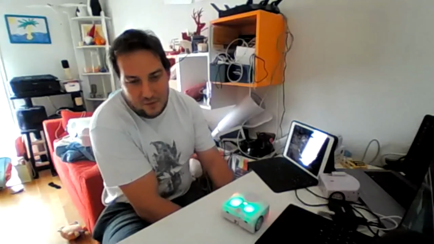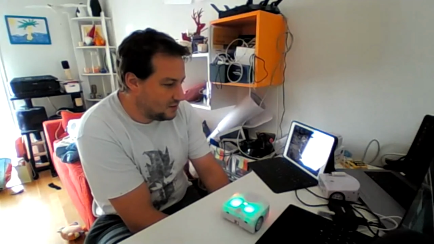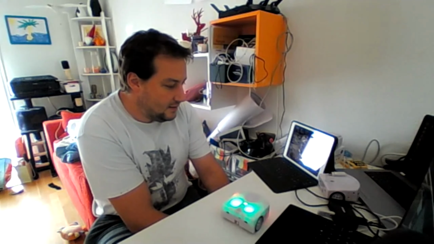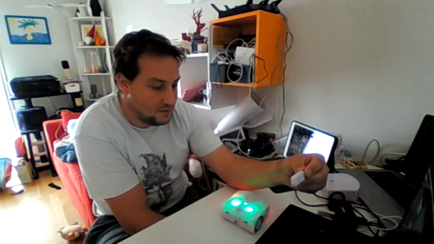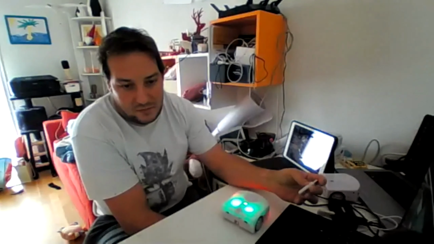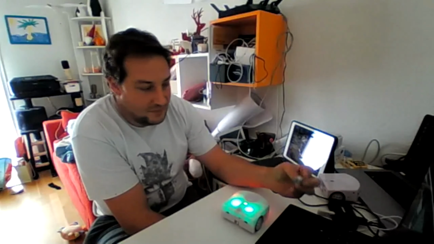Okay, so Thymio has no Bluetooth for historical and technical reasons. So in the past, we chose another way of communication through wireless. It's a protocol that is called Zigbee. It's a kind of Zigbee, but we made our own dongles that let Thymio communicate to a computer through a USB key.